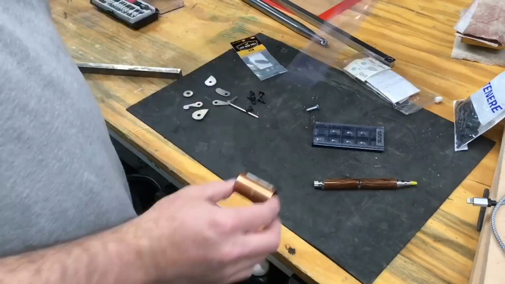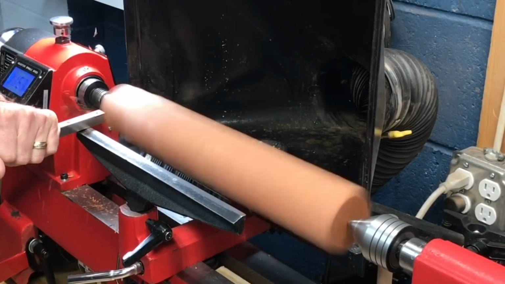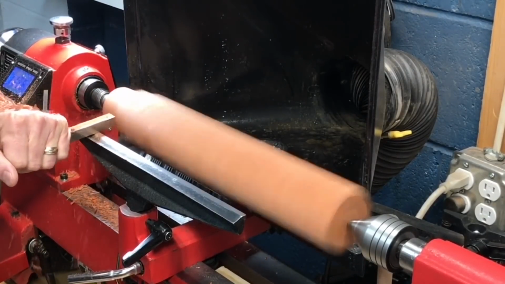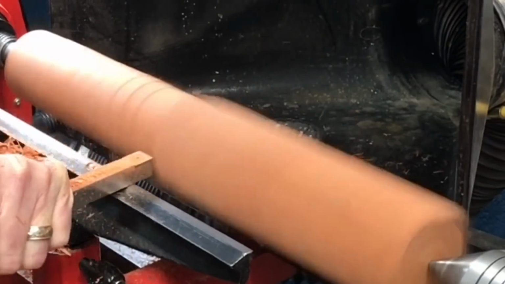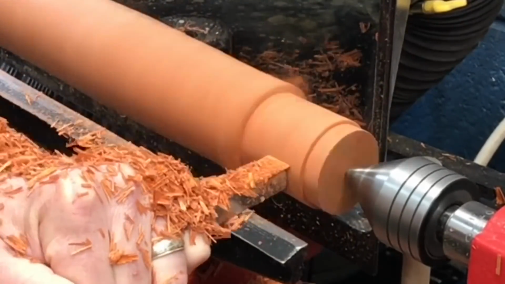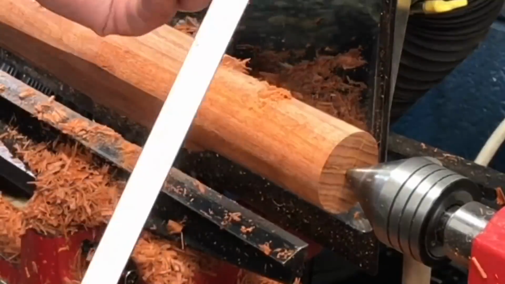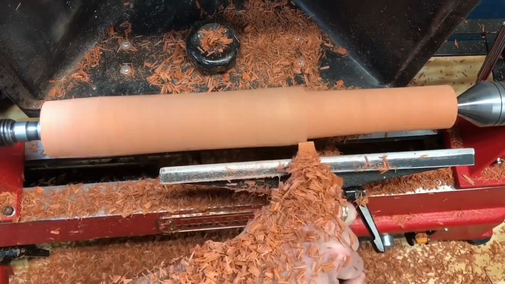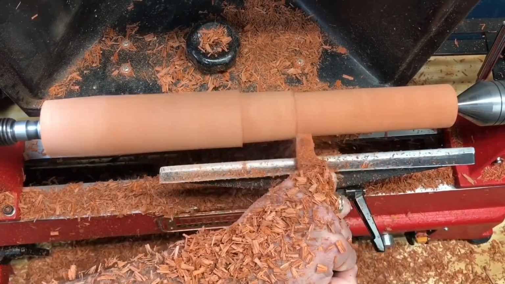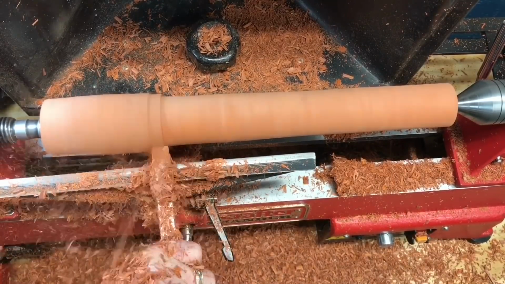For example, when I turn a spindle, I'll use a skew rather than shear scraping because it's much faster. And if you haven't noticed already, I'm making a handle for this shear scraping tool out of African Padauk, or Paddock, however you'd like to pronounce it. And it's such a beautiful wood, especially when you put a finish on it. It's kind of sad that eventually it turns brown, you know?